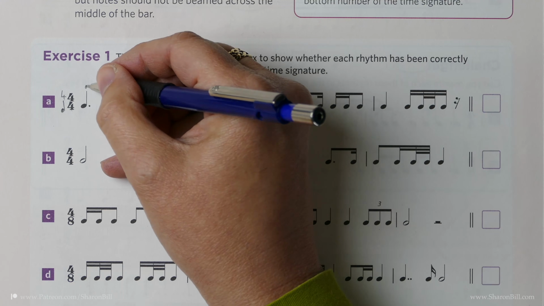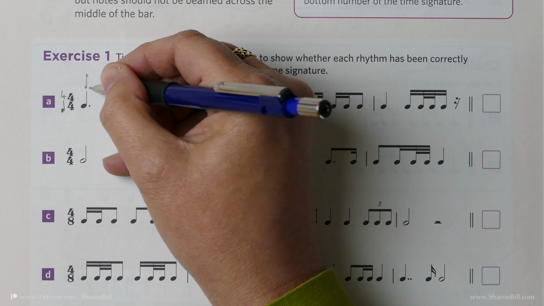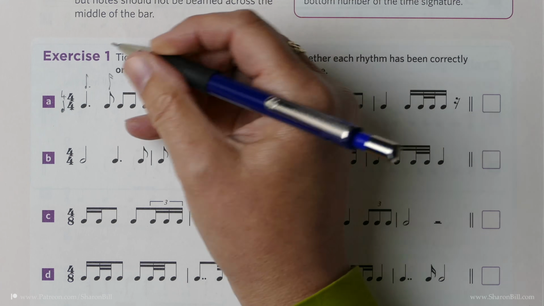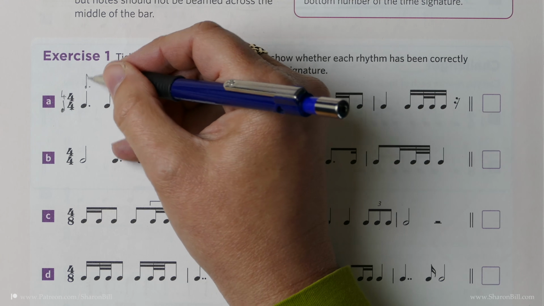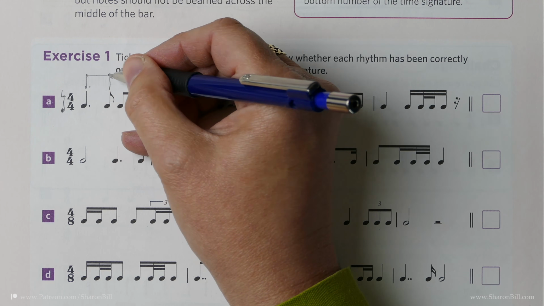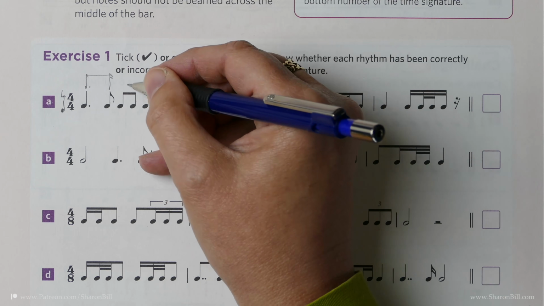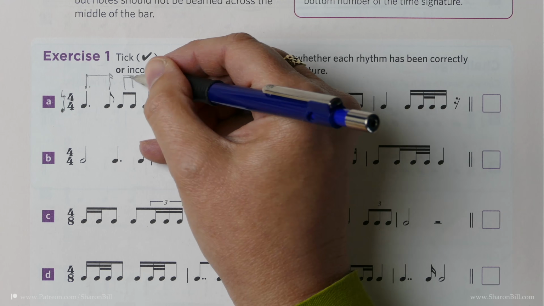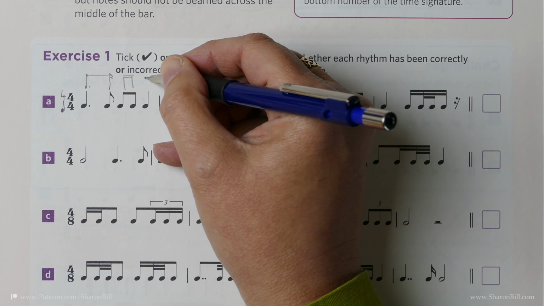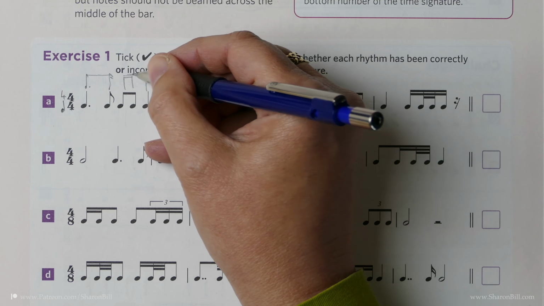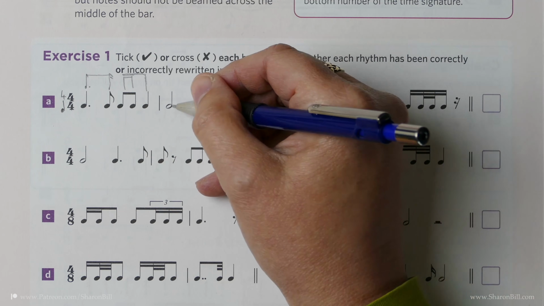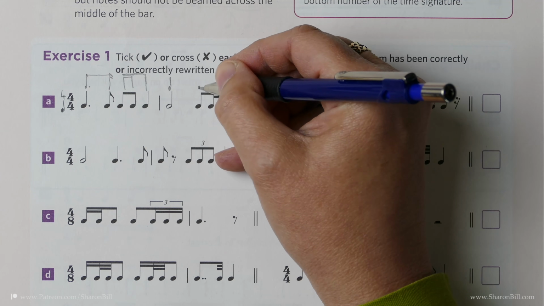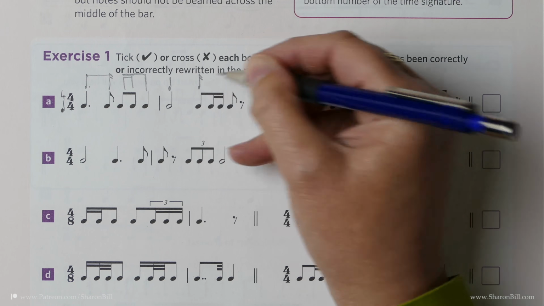So we've got a dotted crotchet becomes a dotted quaver. A quaver will become a semi-quaver, and then of course, because these are less than a crotchet beat, we beam them together to show a crotchet beat. 2 quavers become semi-quavers, and then a crotchet becomes a quaver, and again we'll beam those. A minim halved becomes a crotchet. A quaver halved becomes a semi-quaver.